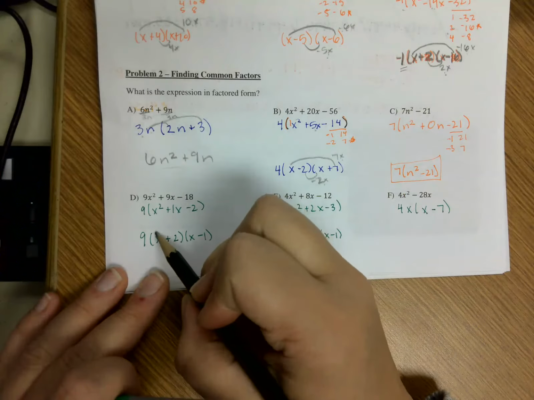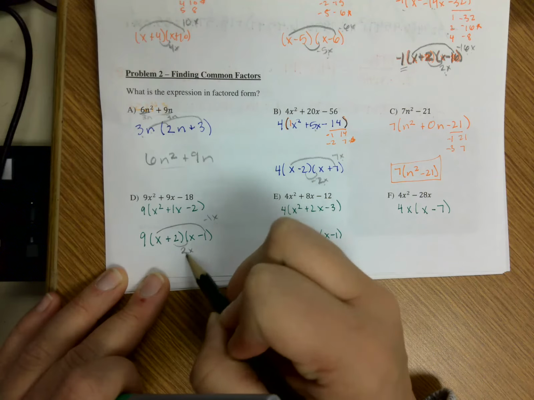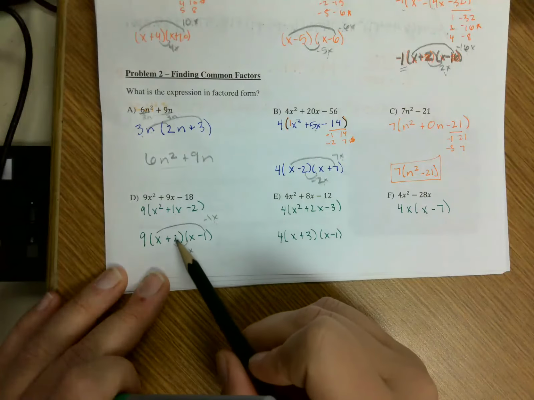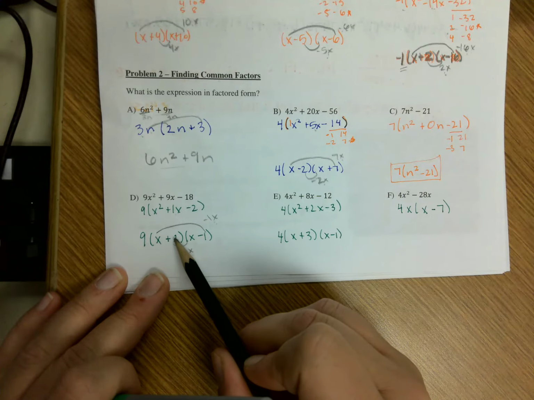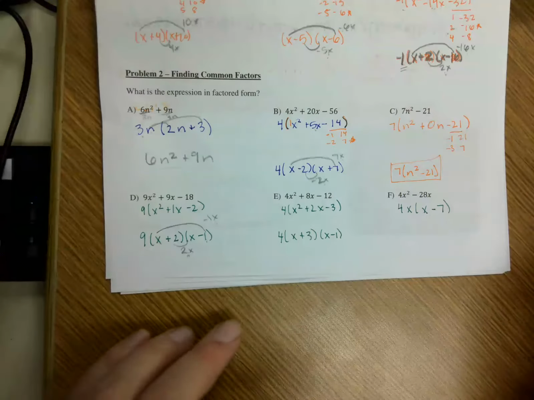So again, I'm checking my outside. This would give me negative 1x, inside 2x. Together, they add to get that 1. If you want to keep checking, you can multiply this whole thing out. So 2 times negative 1, that's my negative 2. X times x, that's x squared.